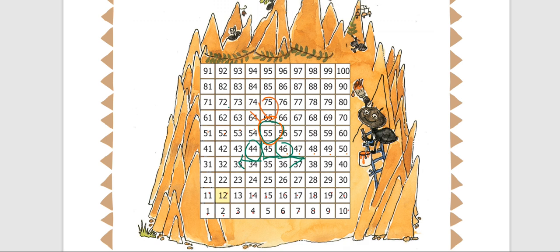We have moved 10 rooms. Like I said earlier, there are 10 rooms in each row. So exactly above 45 is 55. That is 10 rooms.